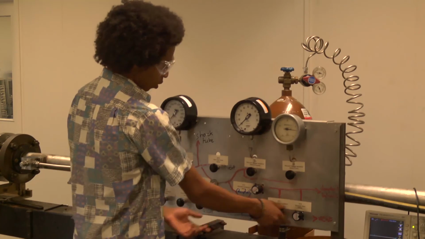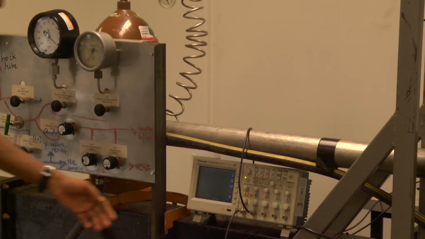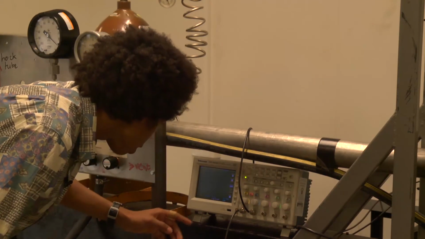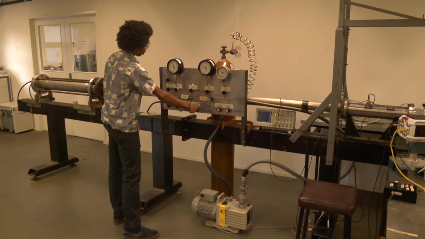We then fill the required driver and test gases in the facility. We arm our instrumentation so it will trigger when the experiment takes place. Now we fire the facility. And finally we can review our experimental results. This includes both the Schlieren and the results from the oscilloscopes and sensors.